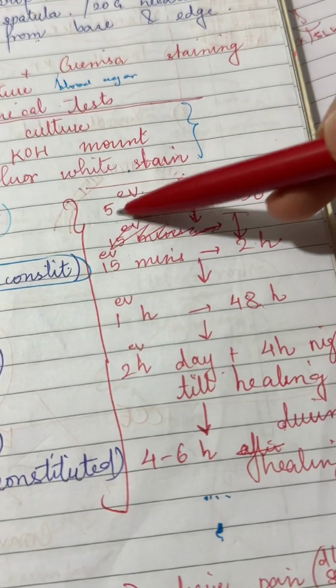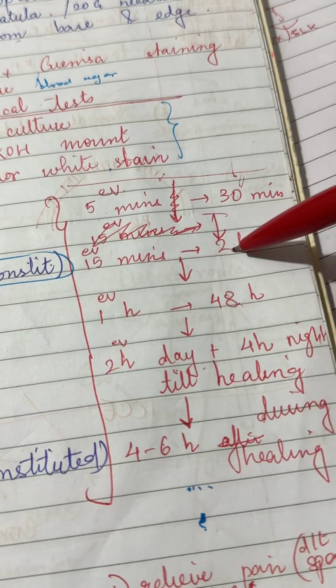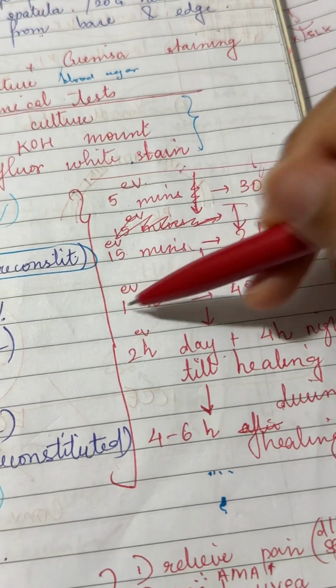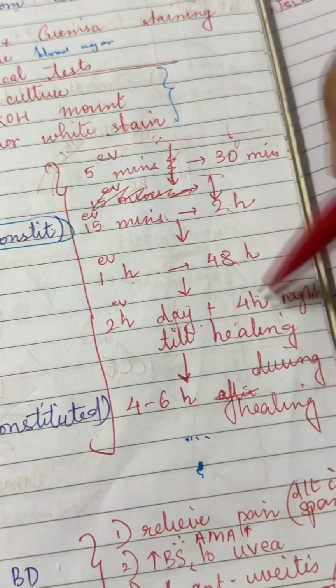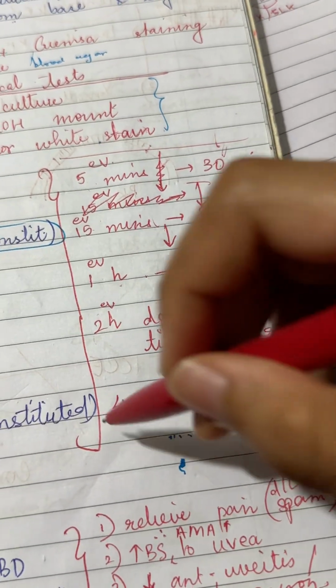Eye drops to be instilled every 5 minutes for the first 30 minutes. After that, for the next 2 hours, every 15 minutes. For the next 2 days, you'll put it every 1 hour. After that, you'll give it 2 hourly during the day and 4 hourly during the night till the ulcer heals. And after the ulcer heals also, you'll give it every 4 to 6 hourly.